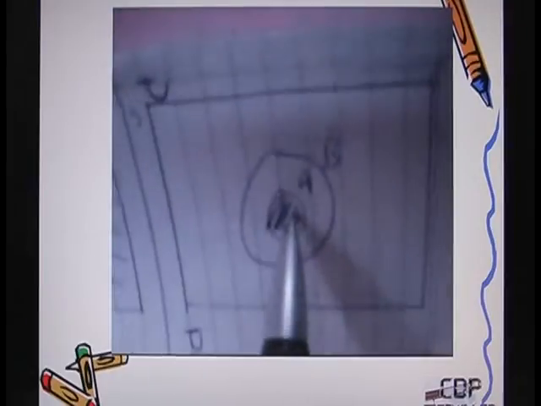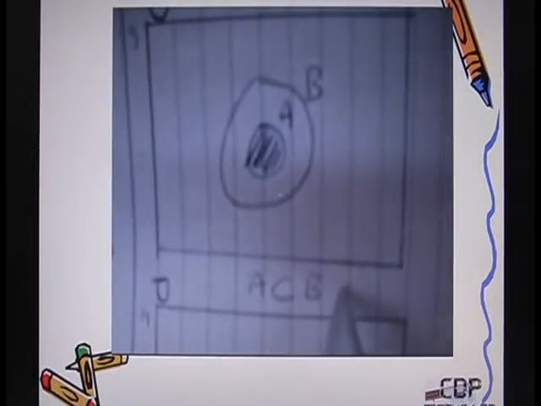Now, where's A? A is in B, right? So we have A in B. So what does that make it? If A is in B, therefore A is a subset of B. Good? Which is also equal to A. Now let's look at another one.